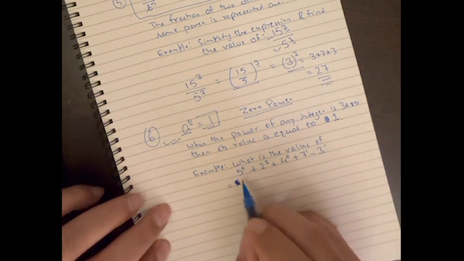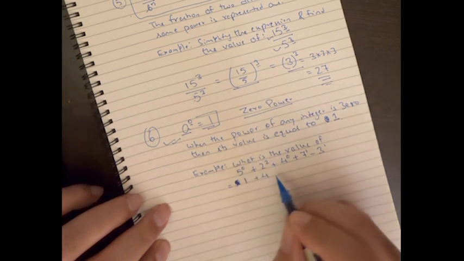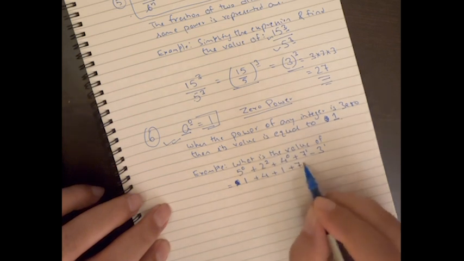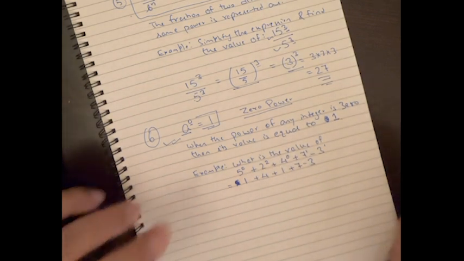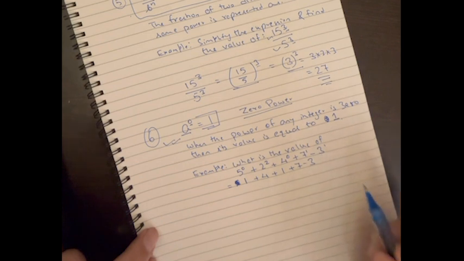So 5 to the power 0 will become 1. This will become 4. This will become 1. This will become 7. This will become 3. I hope there is no doubt here, because 3 raised to the power of 1 is 3 into 1.